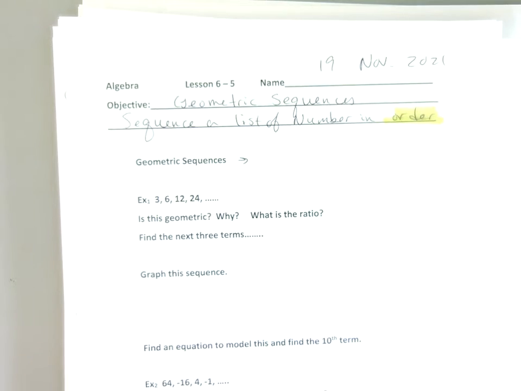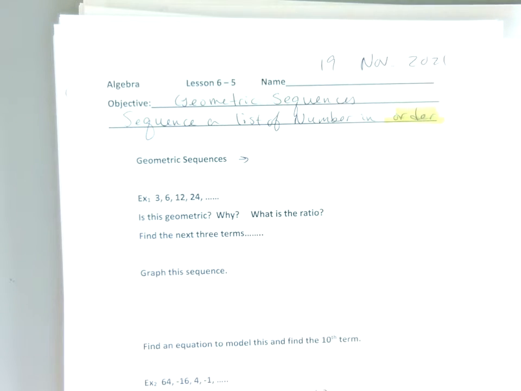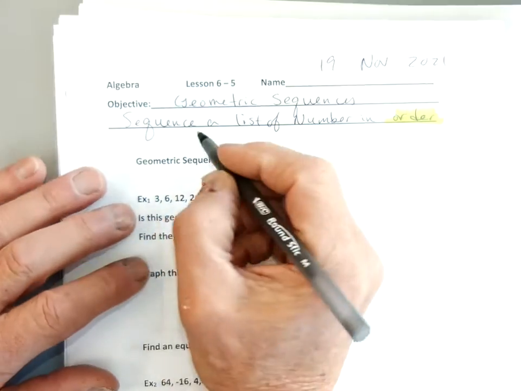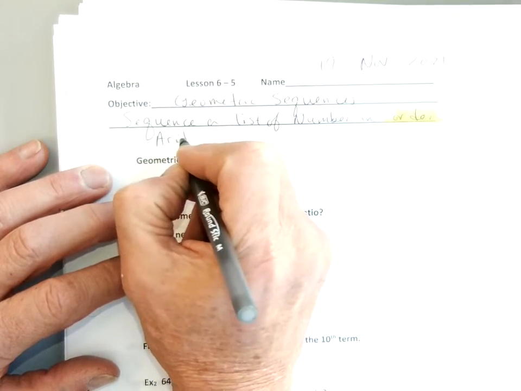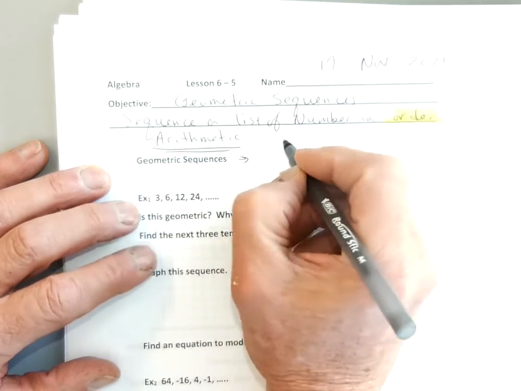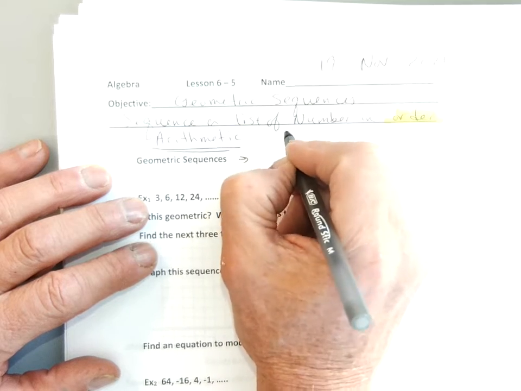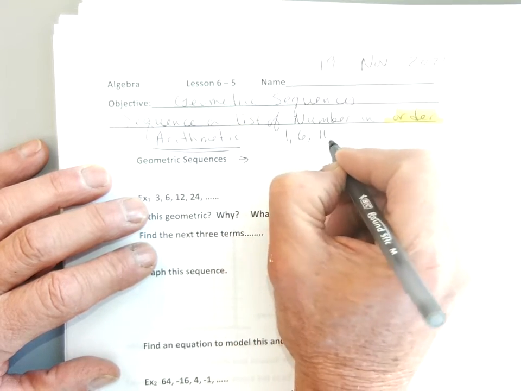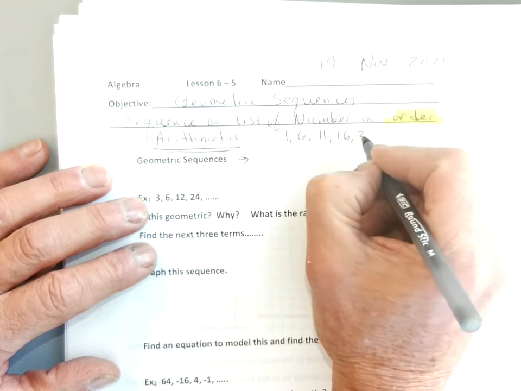We looked at arithmetic sequences, oh gosh, a good month ago. We didn't spend much time on it because we were running out of time, but it's just a list where the numbers have to be in some kind of order. An example of an arithmetic sequence would be 1, 6, 11, 16, 21.